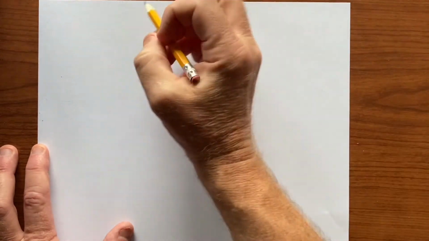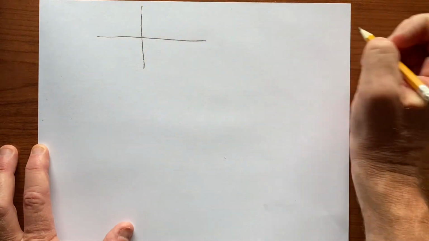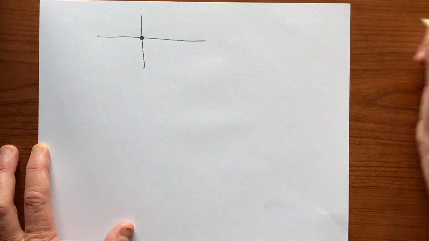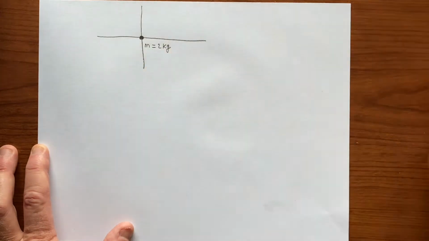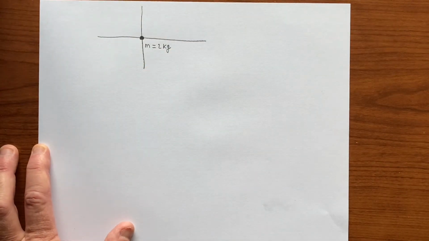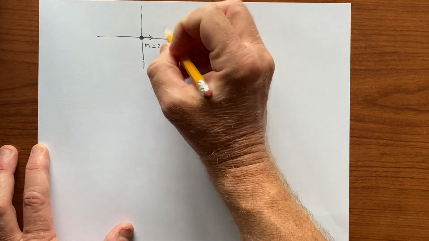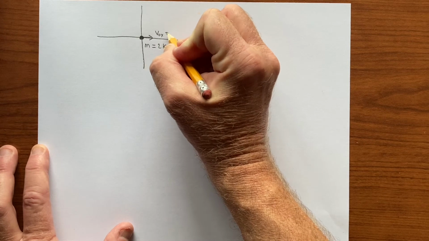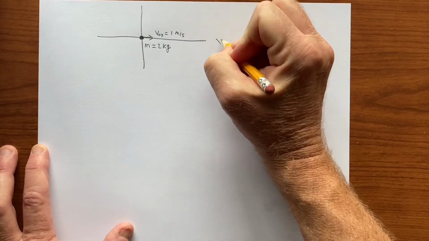As another example, let's imagine that we have an object that, again, starts at the origin. So here it is. It's an object of mass m, say 2 kilograms, and it's, let's say, moving with some velocity in the x direction. So it has a v naught x of, let's say, 1 meter per second. So it's moving along this way in the x direction.